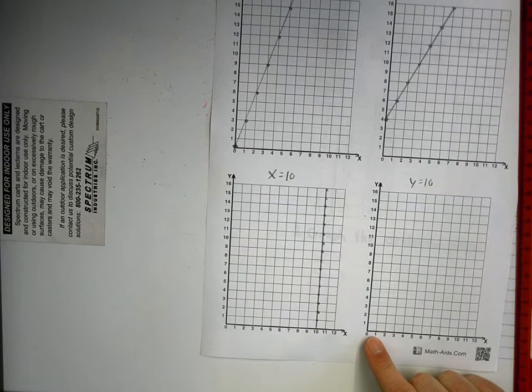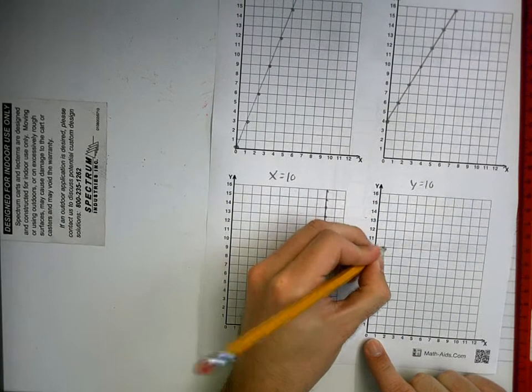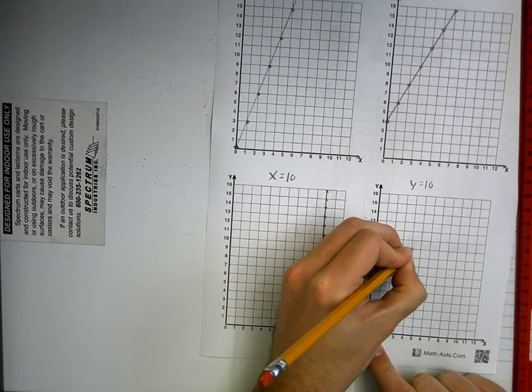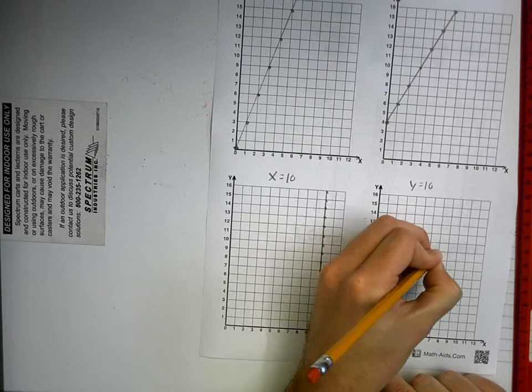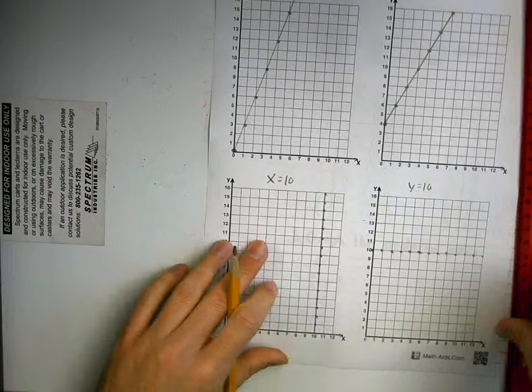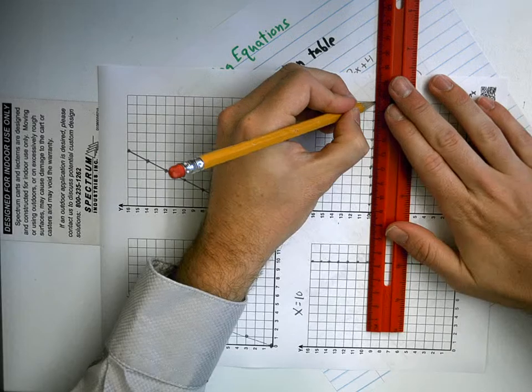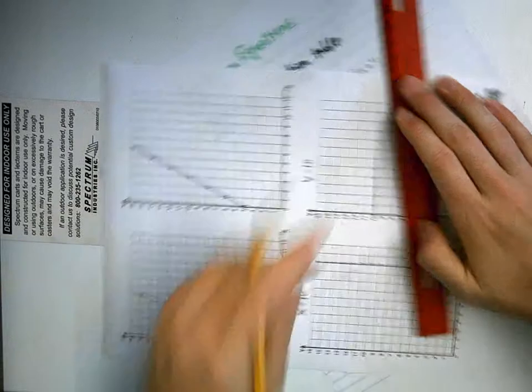Nope. Y always equals 10. So no matter what I have for X, Y always equals 10. That is a horizontal line.